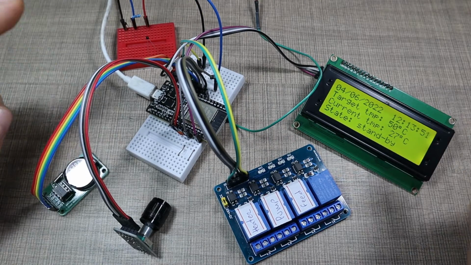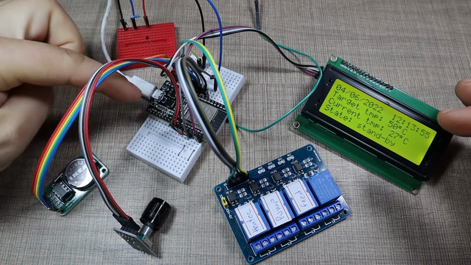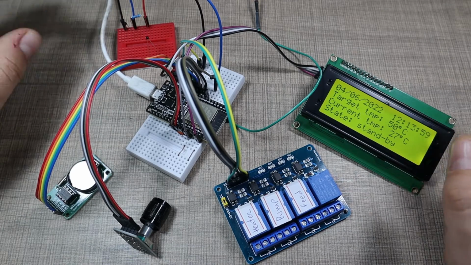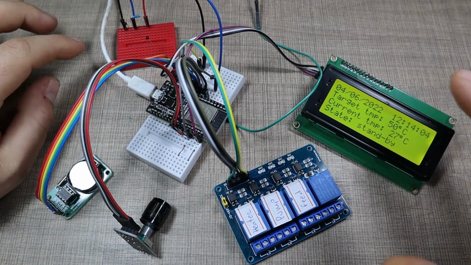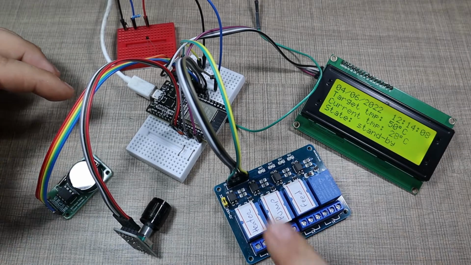The code running on the controller is written in Arduino IDE, so I'm using Arduino to control the ESP32. And other than the settings and the real-time clock, there are a few interesting functions that I want to go over when demoing this.